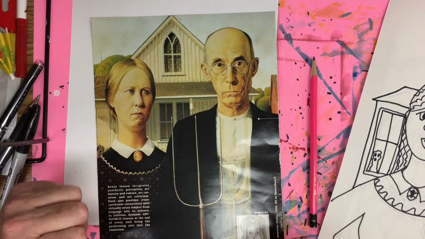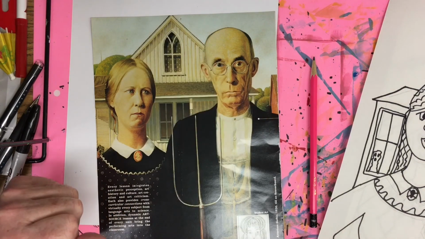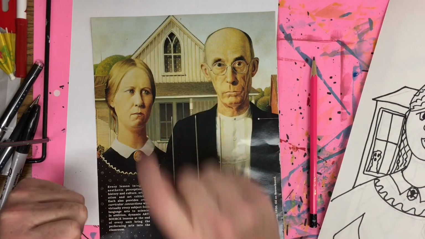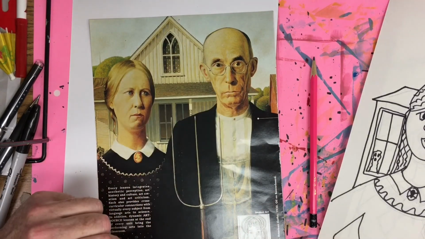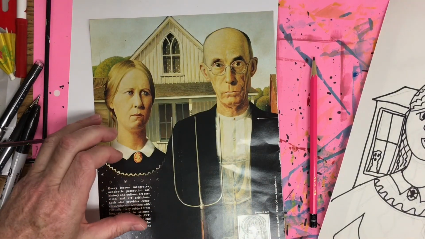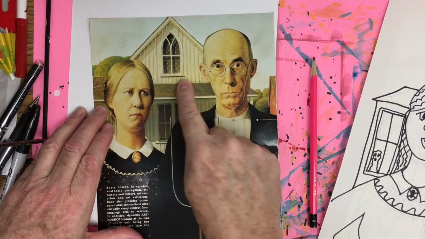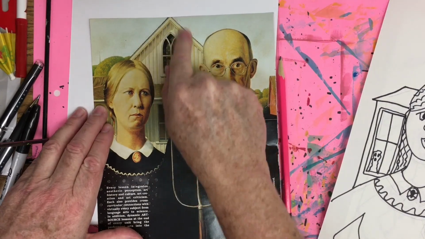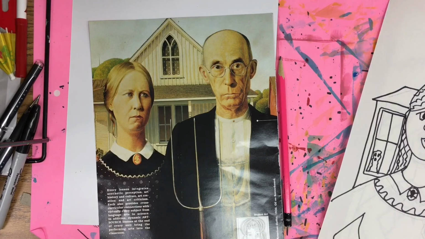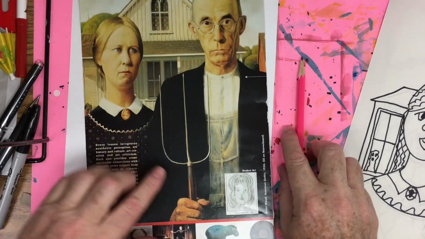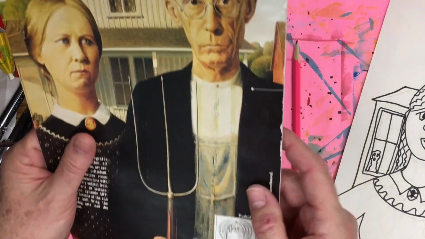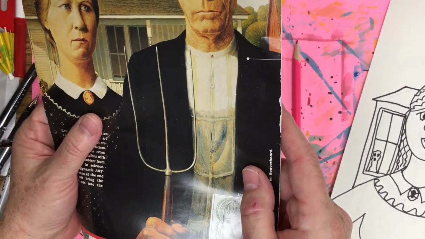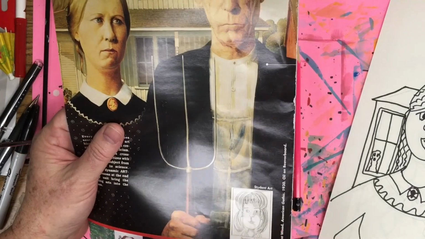Now, use your imagination. It could be a tree house. It could be a haunted house. It could be a haunted castle. But you want it to have that pointed arch. You also want it to have this Gothic style window because the painting is called American Gothic. And you also want to have the male figure holding something. You see how he's holding a pitchfork.